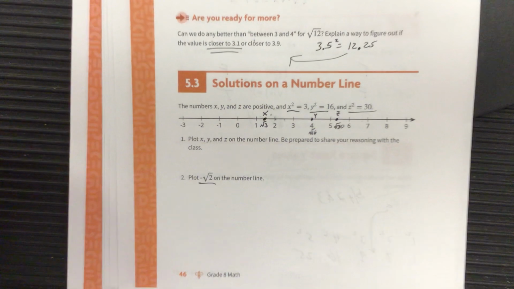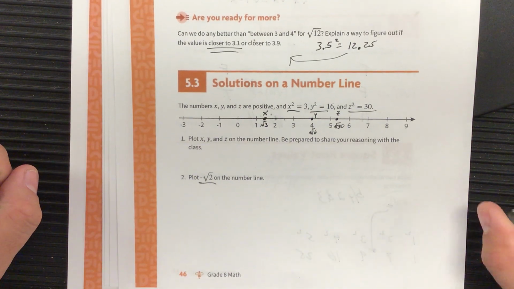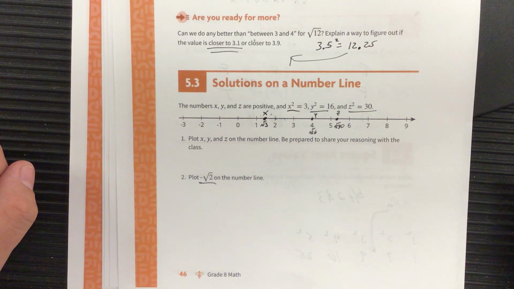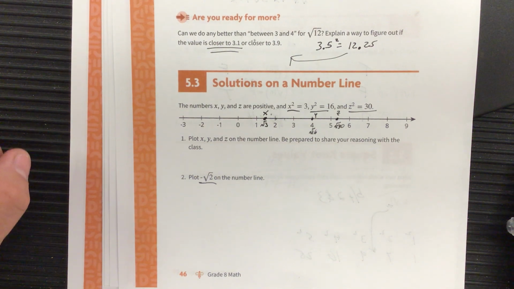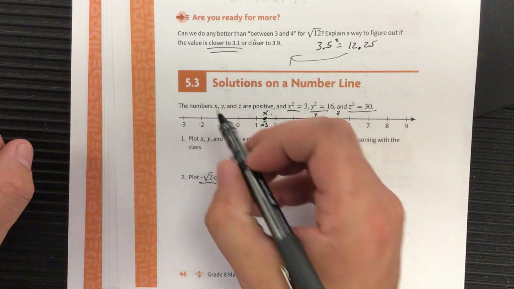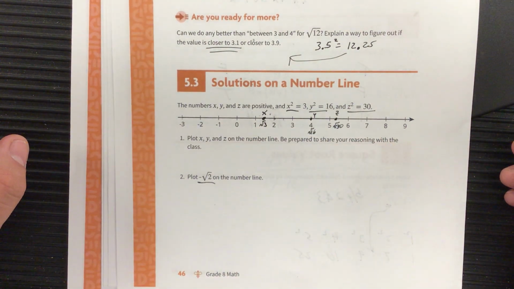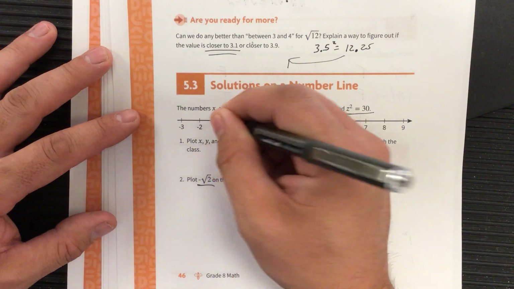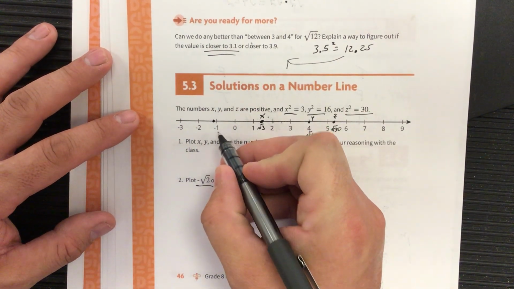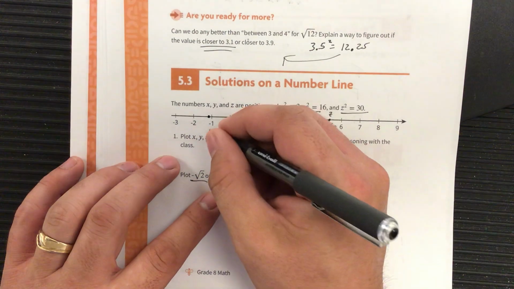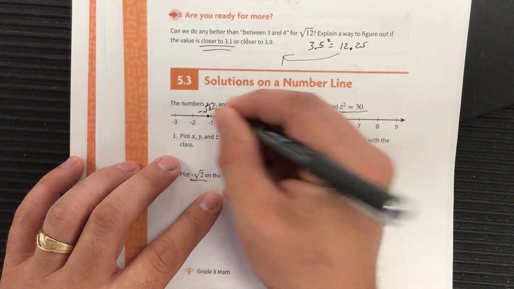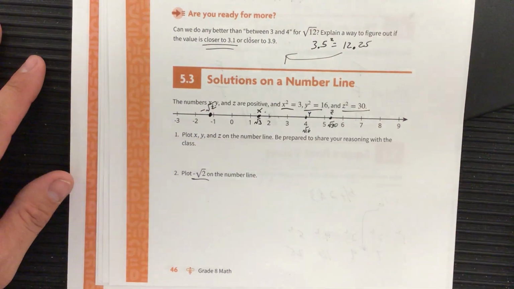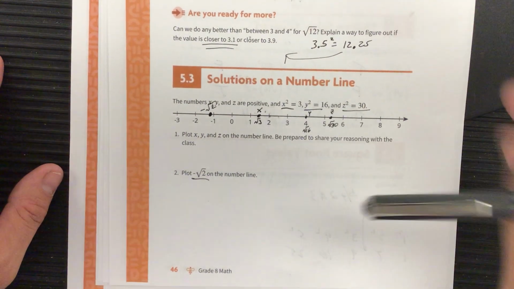The first time having a negative. Brenna, what do you think? I put it between negative... Closer which way? ...and closer to negative 1. Closer to negative 1. So square root of 1 would, of course, be 1. Now we're on the negative side. Square root of 2 just a tad more, so it's further to the left. Any questions on those?